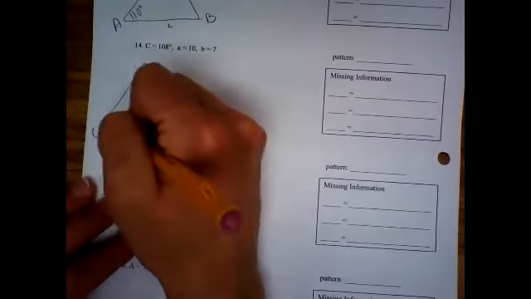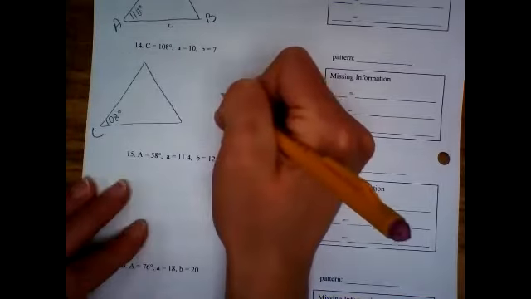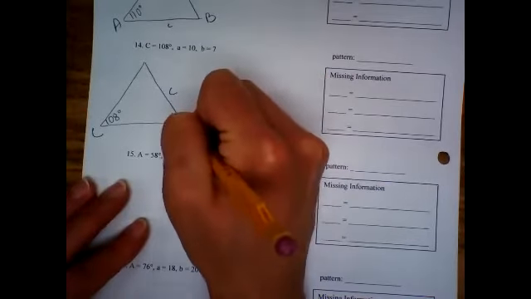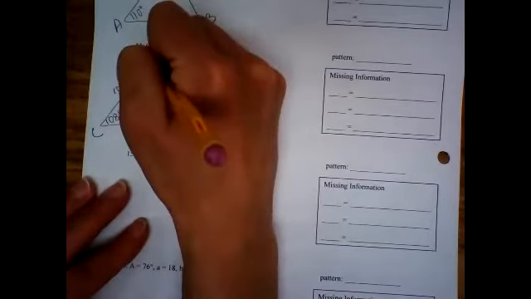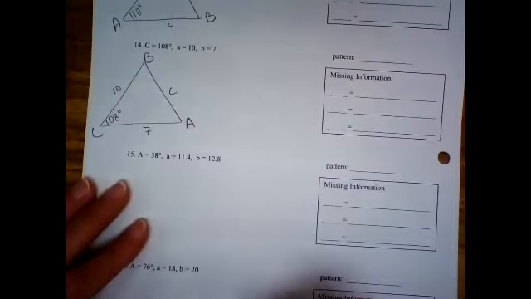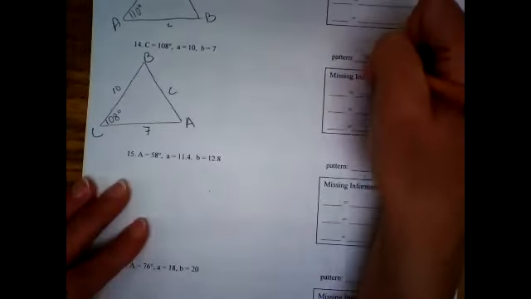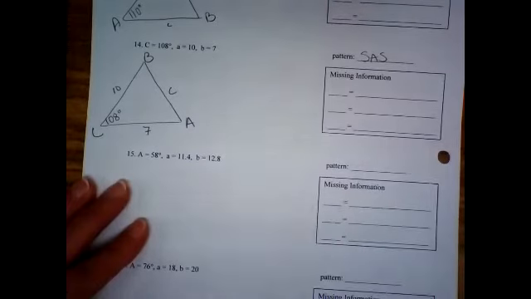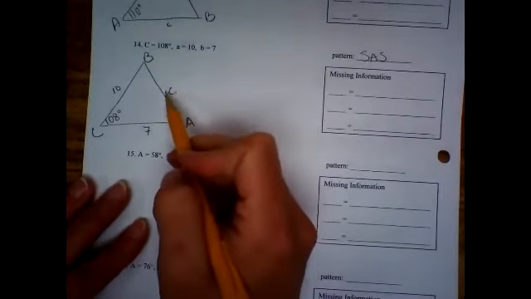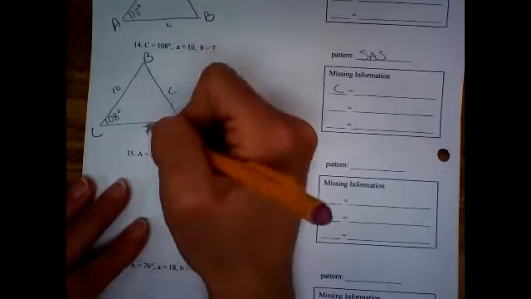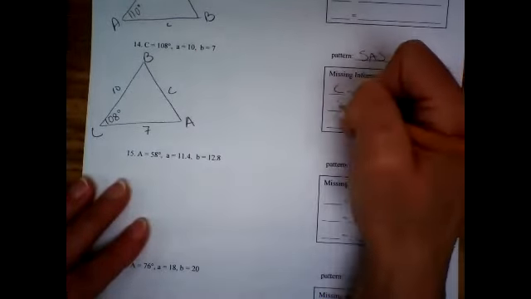All right, here we're going to put C down here. We don't have little c. A will go down here. This is 10. B goes at the top. This is 7. So we have side, angle, side. So that means law of cosines. So we have to find everything smallest to biggest. The first thing that we're going to find is little c. And then angles, we would find B first and then A.